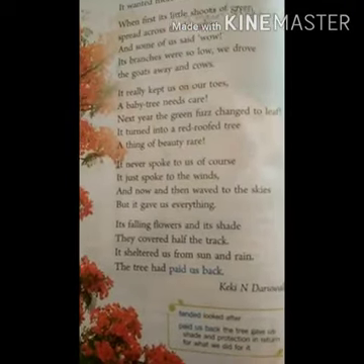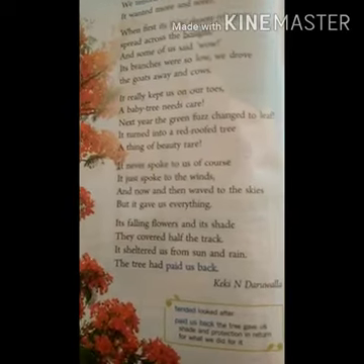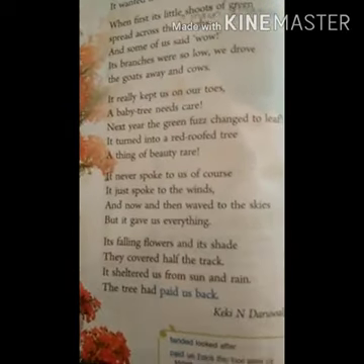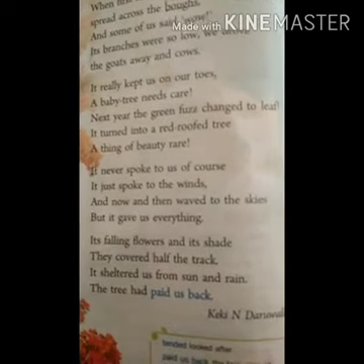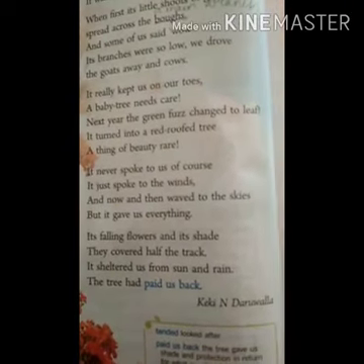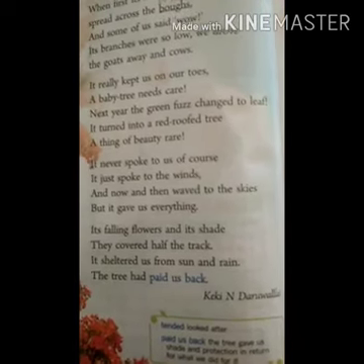A thing of beauty rare. It looked so beautiful, that tree. It never spoke to us, of course. It just spoke to the winds, and now and then waved to the skies, but it gave us nothing.